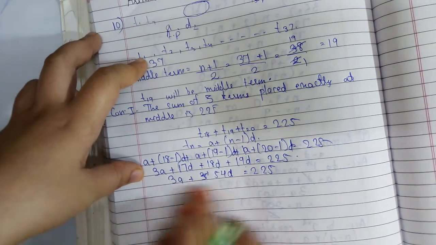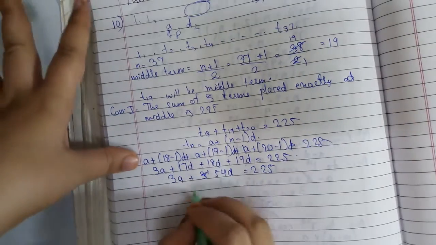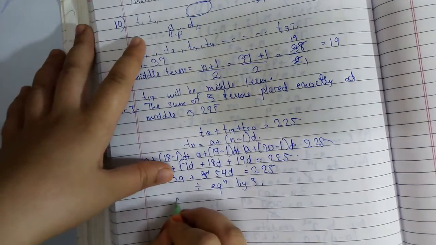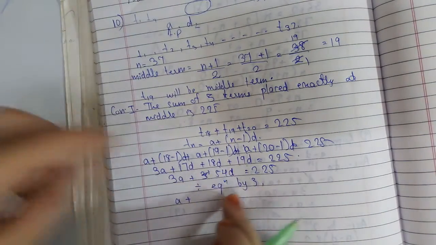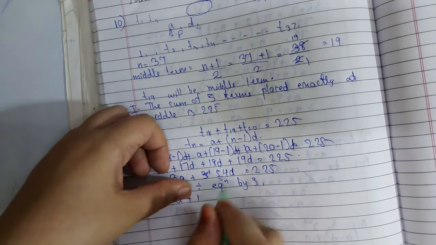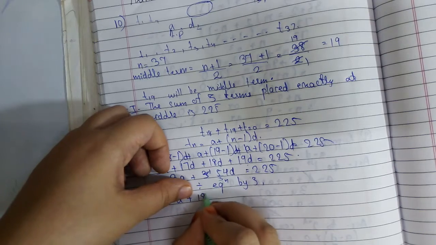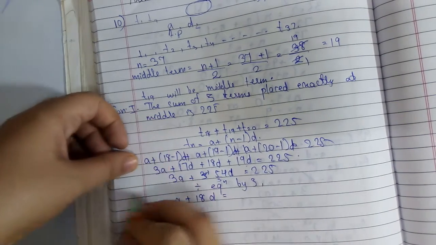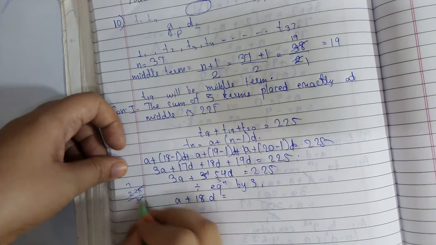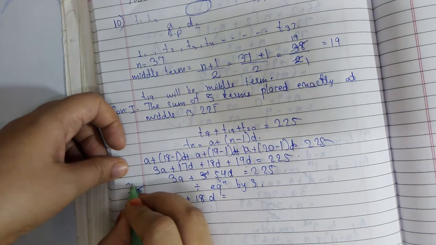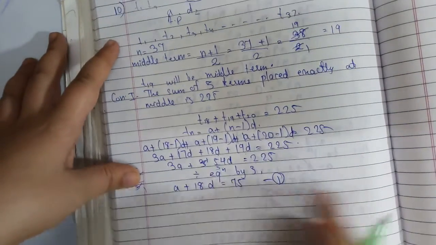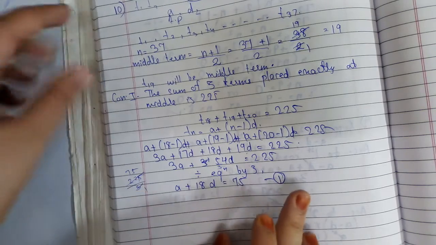Now if we divide this equation by 3, we will get A plus 54 divided by 3, which is 18, so 18D is equal to 225 divided by 3, which is 75. This is our equation number 1: A plus 18D is equal to 75.